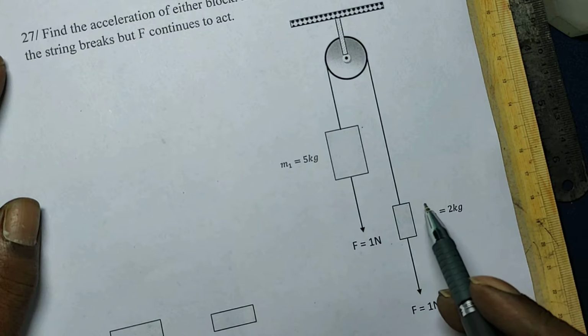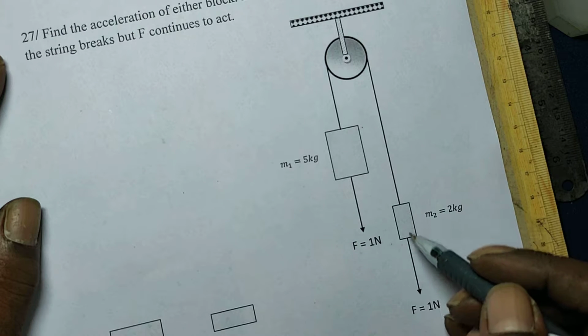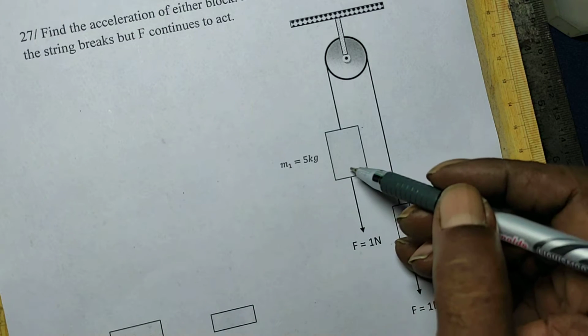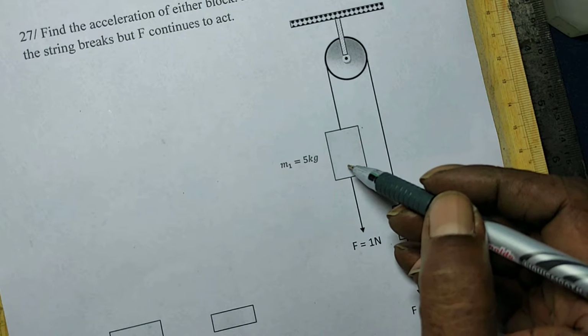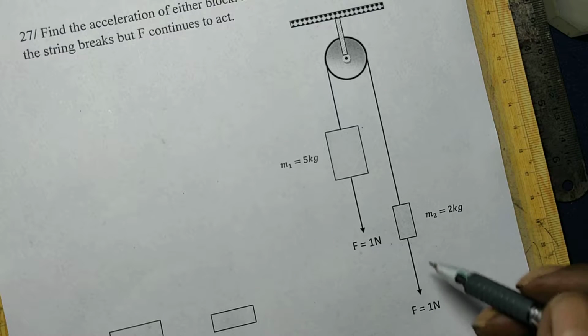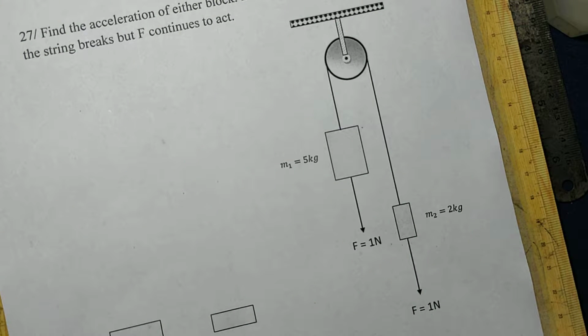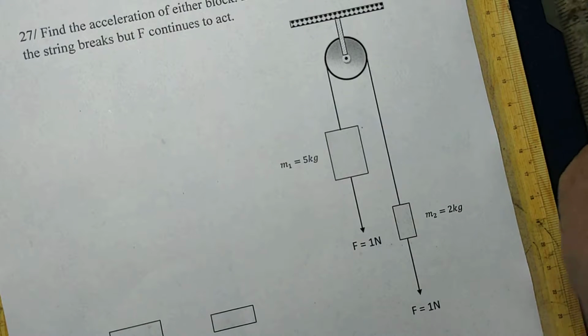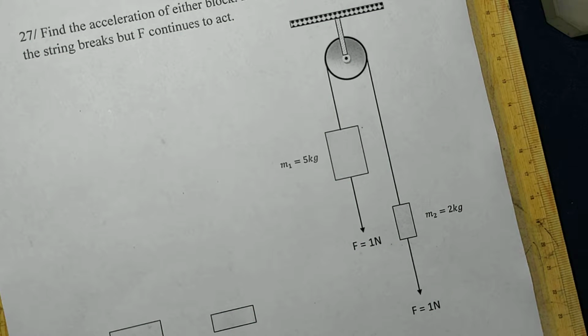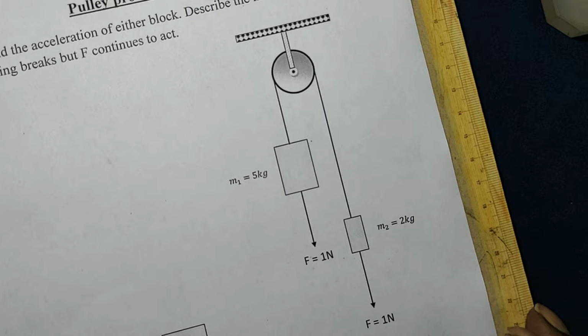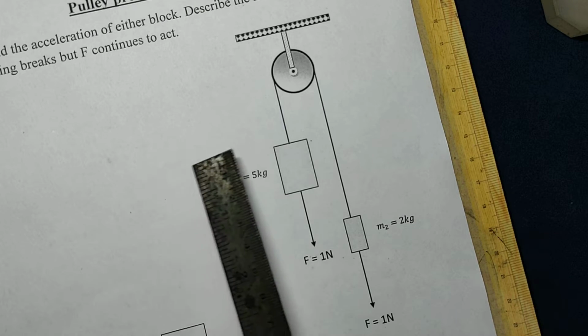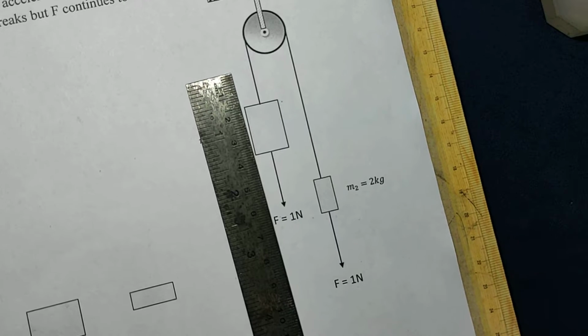And in addition to the weight of this mass and the weight of the other, there are two more forces, F, 1 Newton, acting on this mass M2 vertically downward. Now, similar problems we have discussed in previous videos where these two external forces were absent, right? Now, to do it quickly, you can write the expression for acceleration straight away.